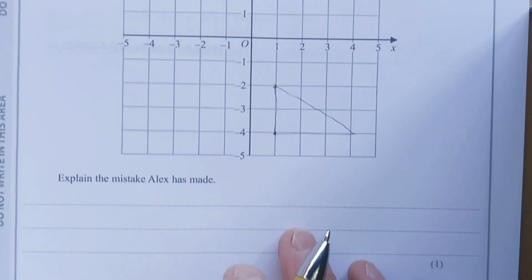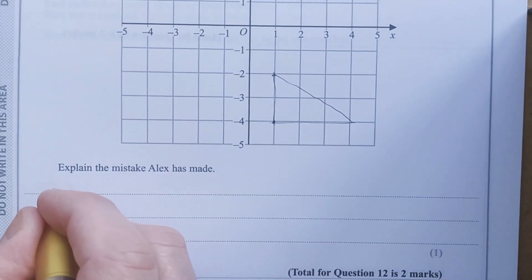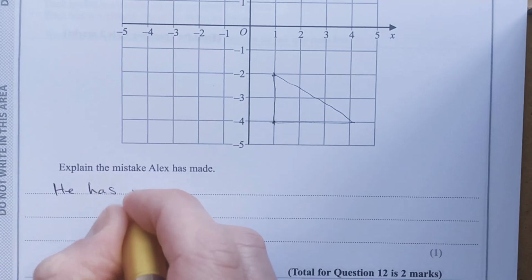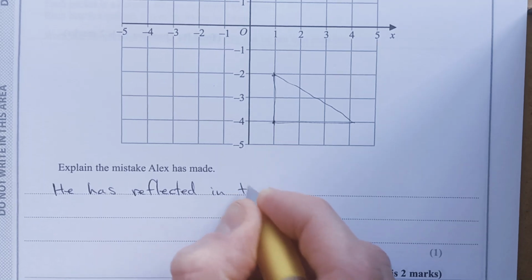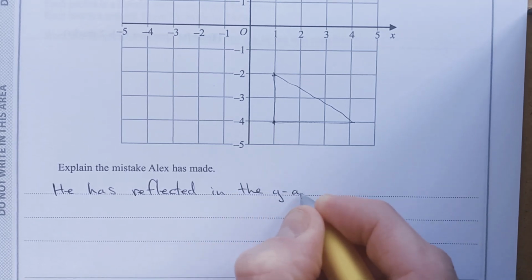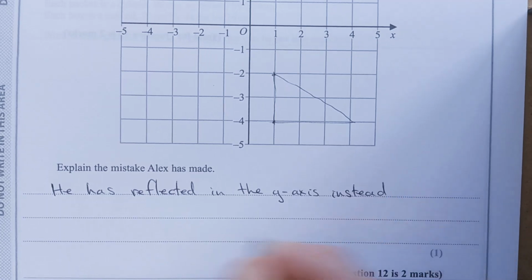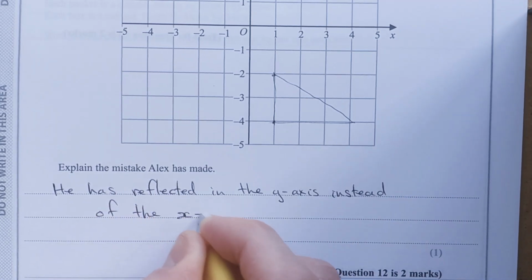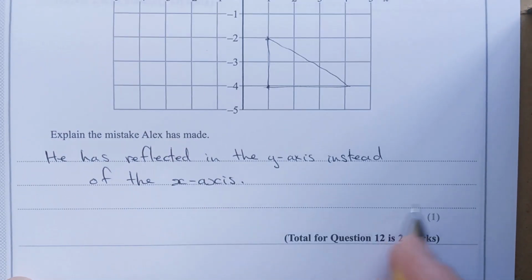Okay, so explain the mistake Alex has made. So he has reflected in the y-axis instead of the x-axis. Words to that effect. That's for 1 mark.